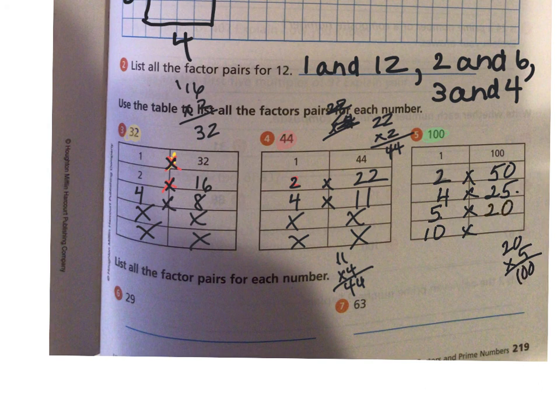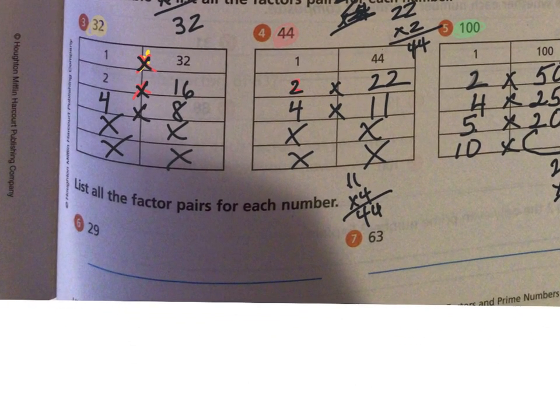All right, and I think you can get this last one now. You're by yourself. How many 10s are in 100? Count by 10s and figure out what number goes right here. Do that one on your own. 10 times something is 100. Okay. All right, do that one on your own.